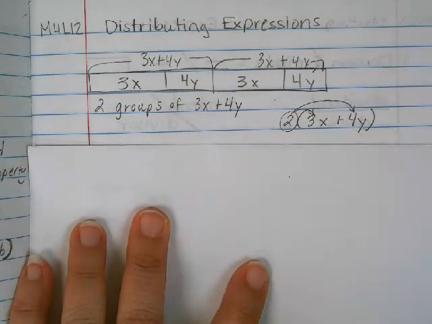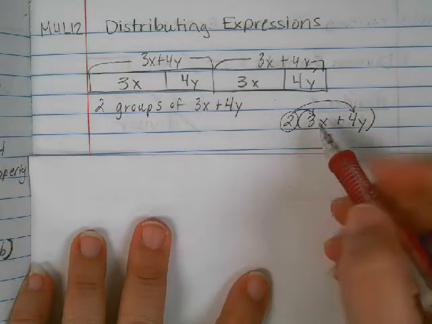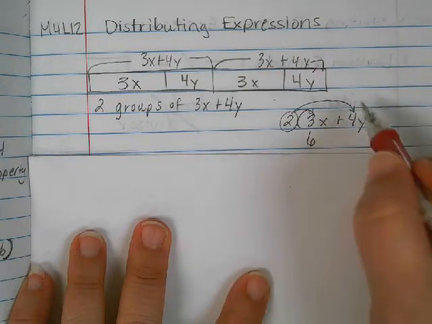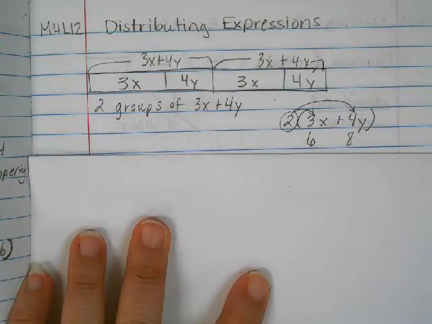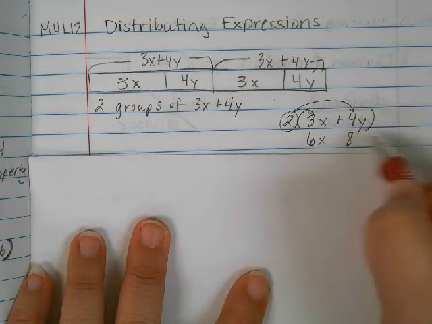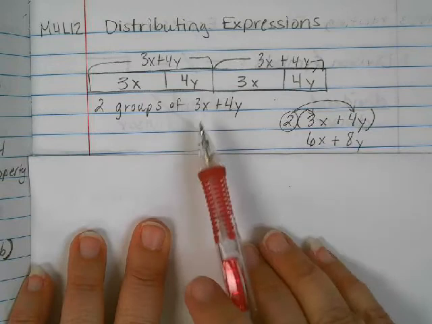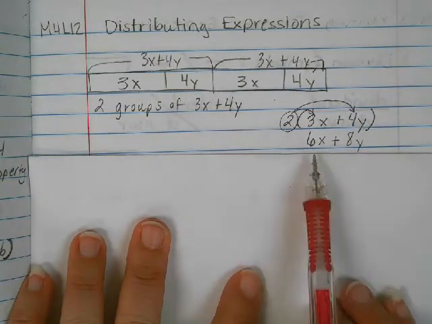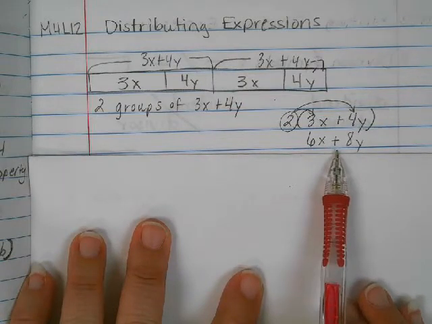I'm going to distribute the 2 to the 3 and the 4. So 2 times 3 is 6, and 2 times 4 is 8. My x stays the same, my y stays the same. So two groups of 3x plus 4y is the same as 6x plus 8y.